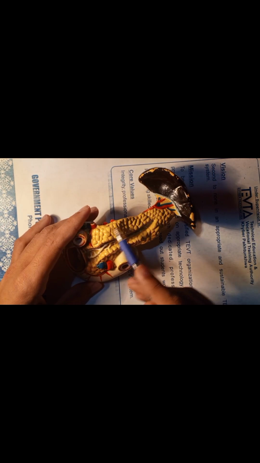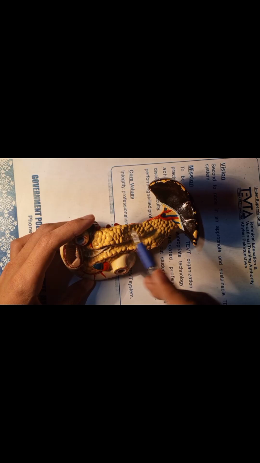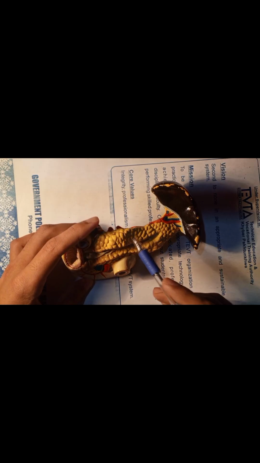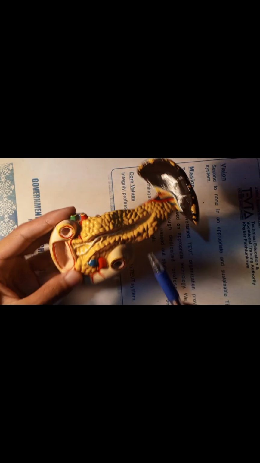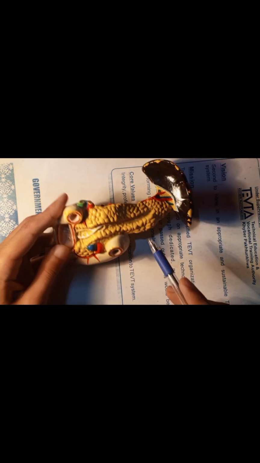This is also the superior mesenteric artery, and the whole of this is the body of the pancreas, which is triangular in shape and has anterior, posterior and inferior surfaces. Along the upper border you can see this artery. This is actually the splenic artery, and this artery arises from the celiac trunk, and this is the common hepatic artery, and this is the celiac trunk. The common hepatic artery also arises from the celiac trunk.